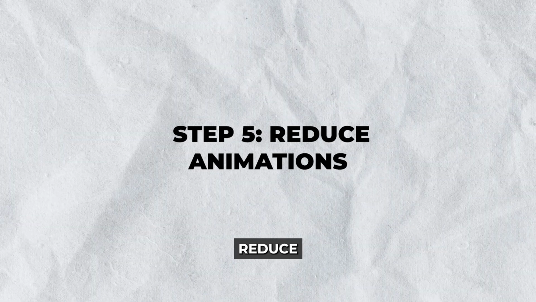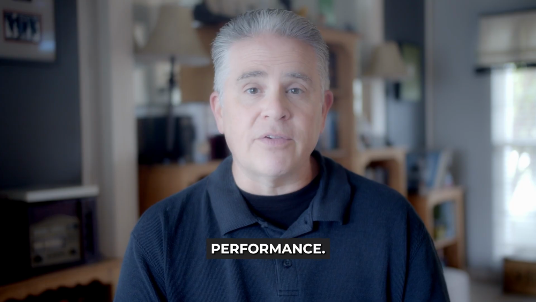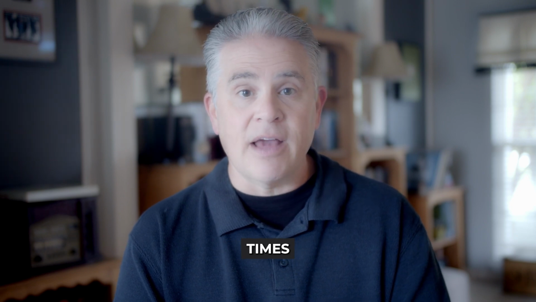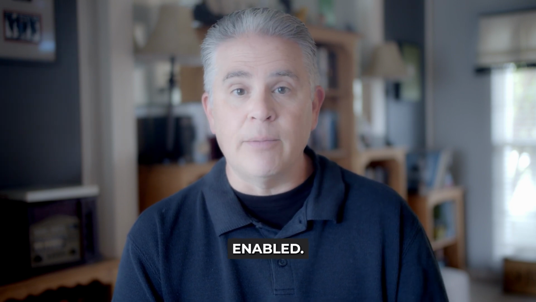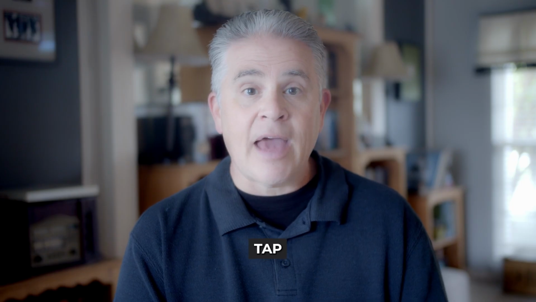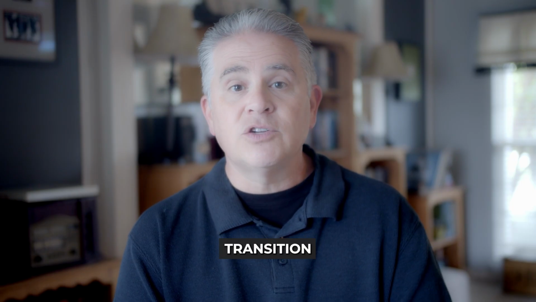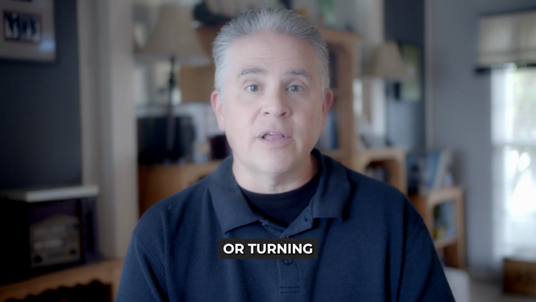Step 5. Reduce animations. Excessive animations can also slow down performance. To minimize this, activate developer options by visiting Settings, selecting System, and tapping About Phone. Tap Build Number 7 times until developer options are enabled. Go back to System Settings, tap Developer Options, and reduce animations by setting Window, Transition, and Animator Scale to 0.5x or turning them off completely.